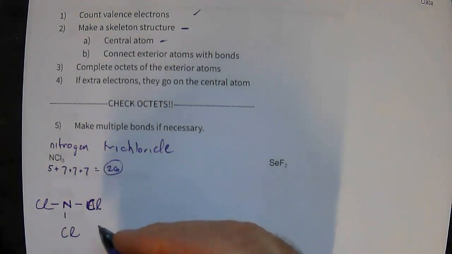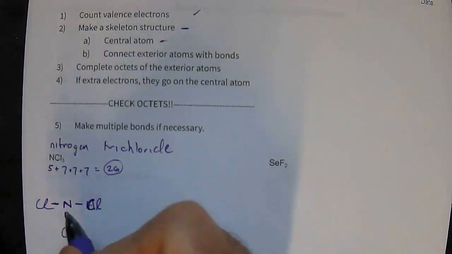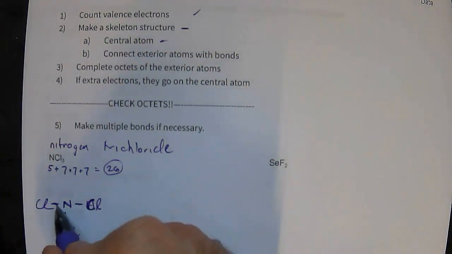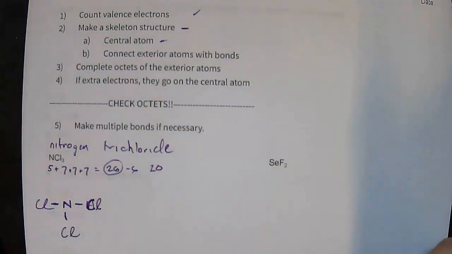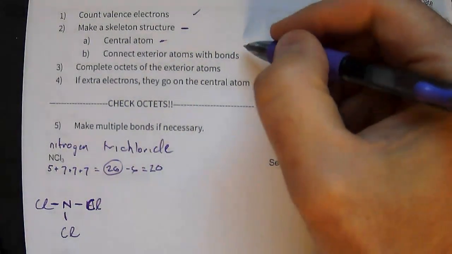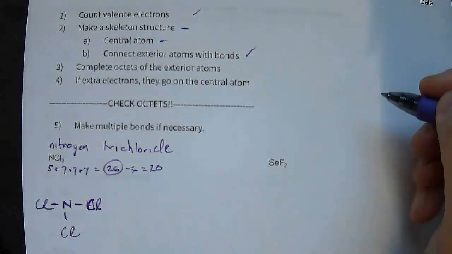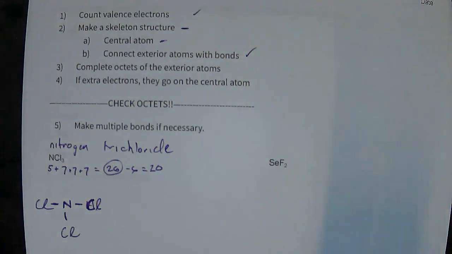Okay, and by doing that, a line represents 2 electrons. So that's 2, 4, 6. So we're going to subtract 6, so we're down to 20 electrons. We've already put 6 in our structure. Okay, so we connected that, and then it says complete the octets of the exterior atoms.